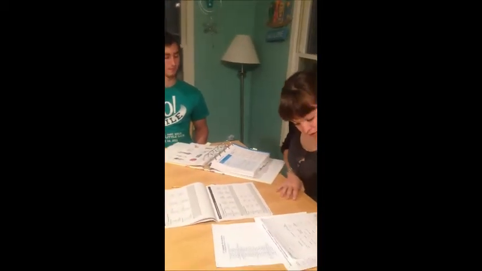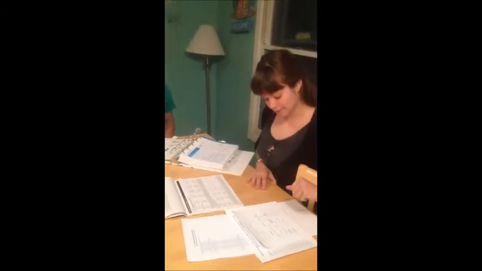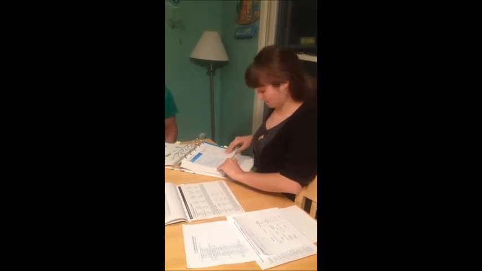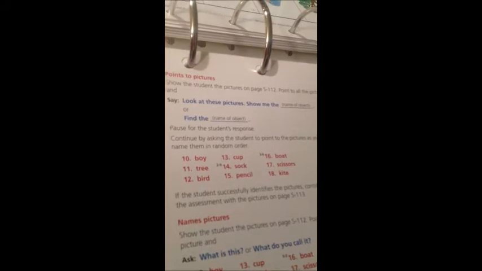On my screening tool, Paul is at an age equivalency of 3 years and 2 months for language development. So I'm going to flip to the age closest to 3 years and 2 months, and we're always going to round down in these activities. So the closest age is 3 years and 0 months. So I'm going to start with number 16.